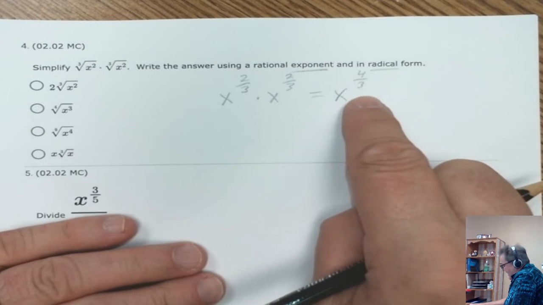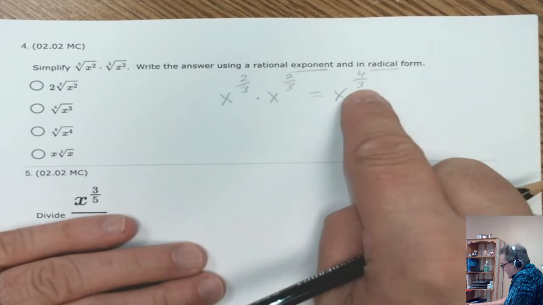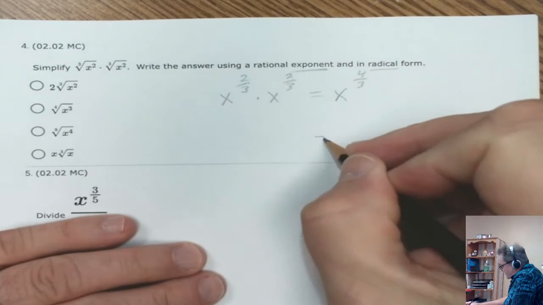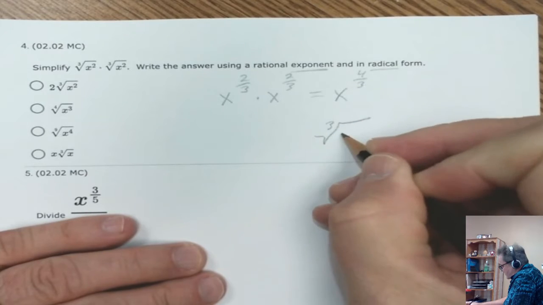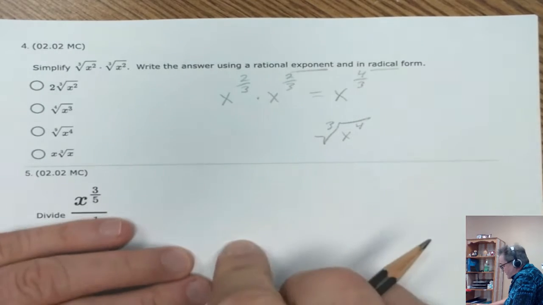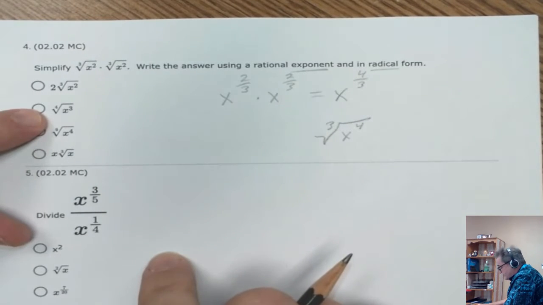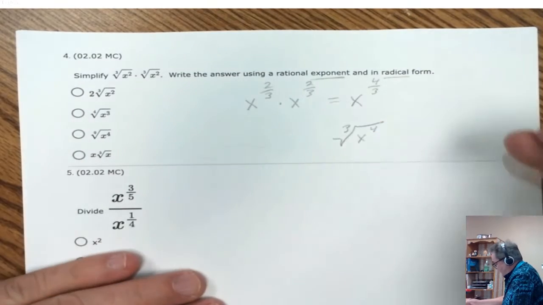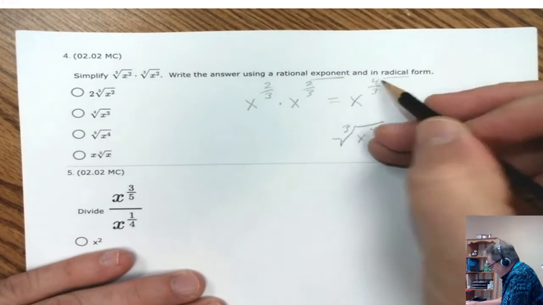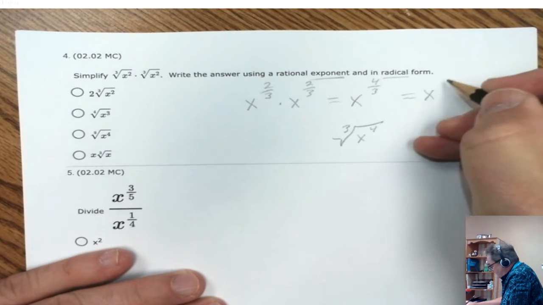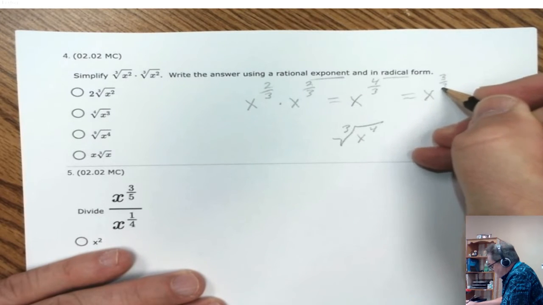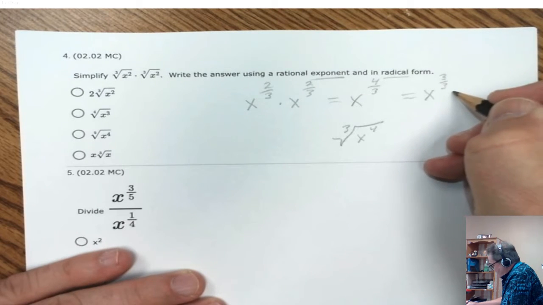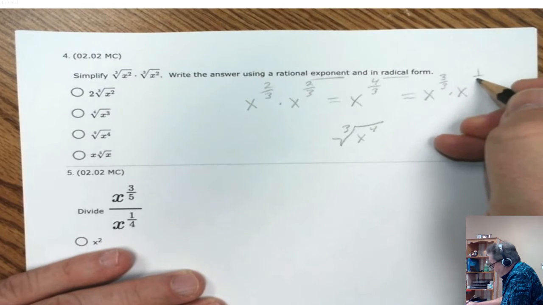So how does that work in radical form? Remember, the 3 is the denominator, so that is going to be the third root of x to the 4th power. But that's not one of our options, so this needs to be simplified further. This is the same as x to the 3/3 times x to the 1/3, right?